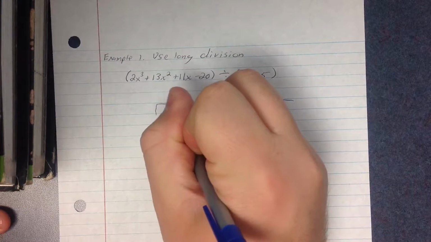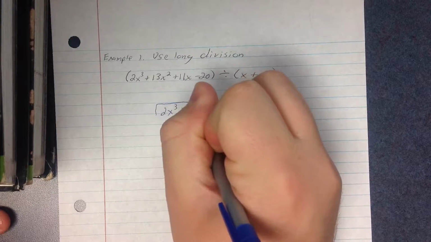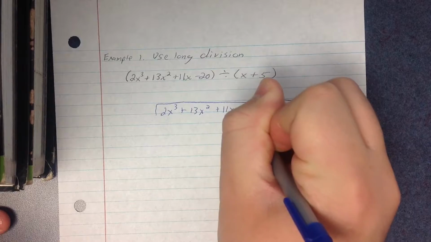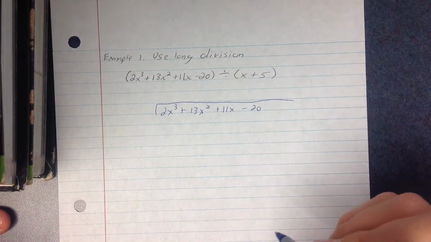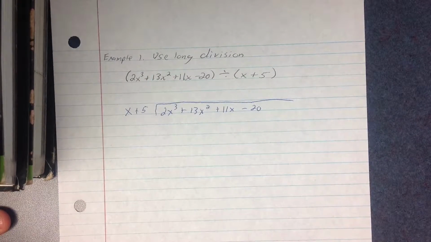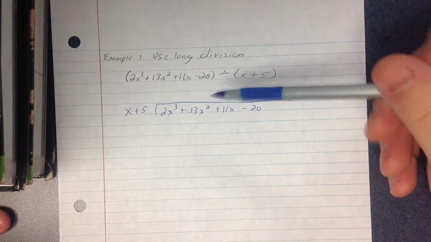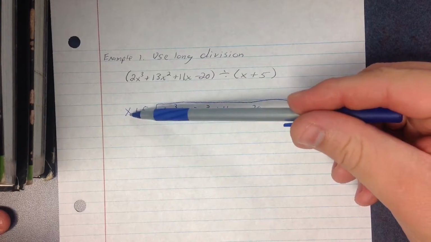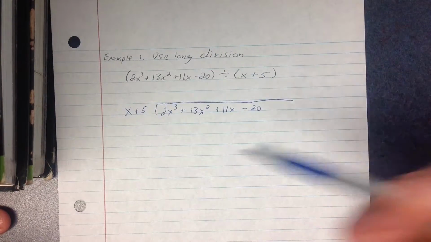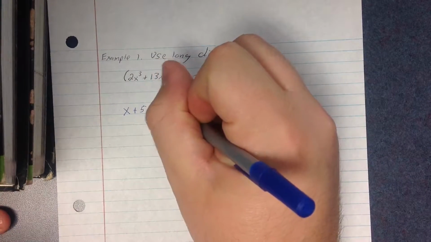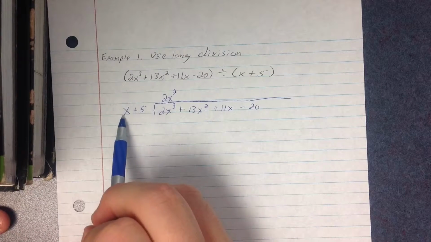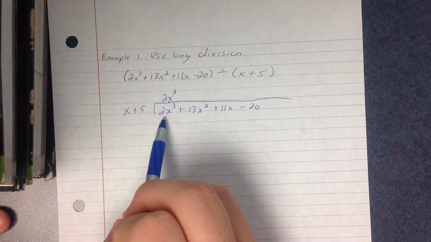So we put the 2x to the third plus 13x squared plus 11x minus 20 inside, and we want to divide it by x plus 5. So we want to look at this and say, okay, how many times does x go into 2x to the third? So it'd be 2x to the second, because 2x to the second times x is 2x to the third.